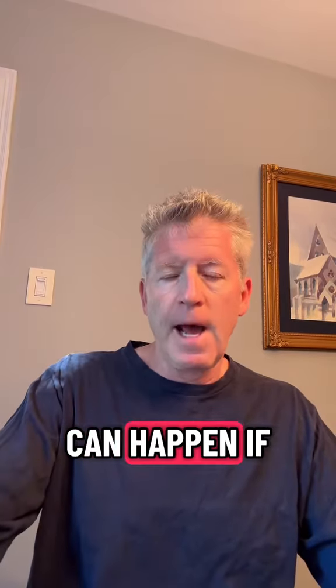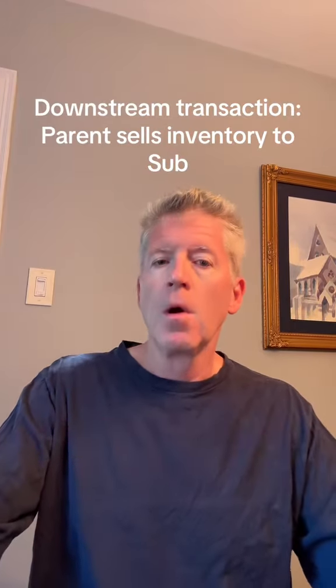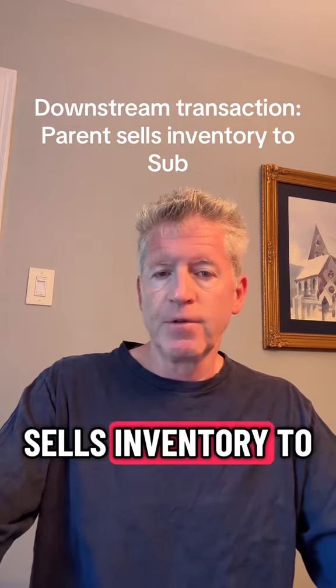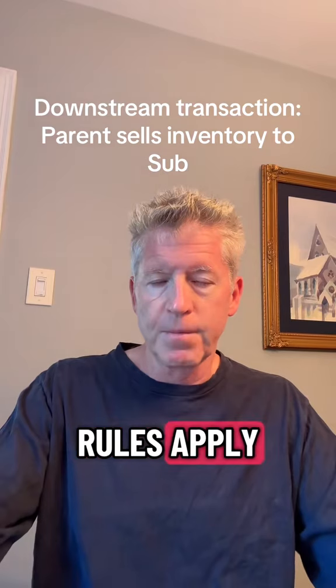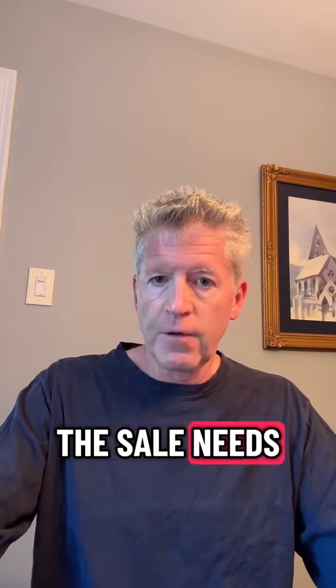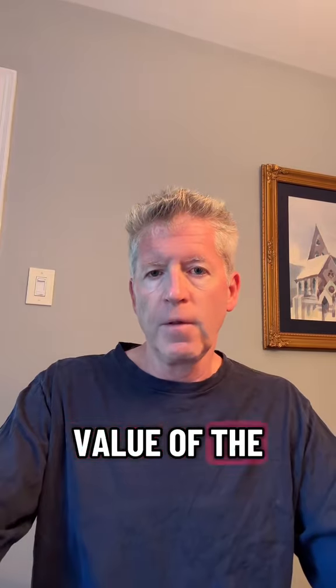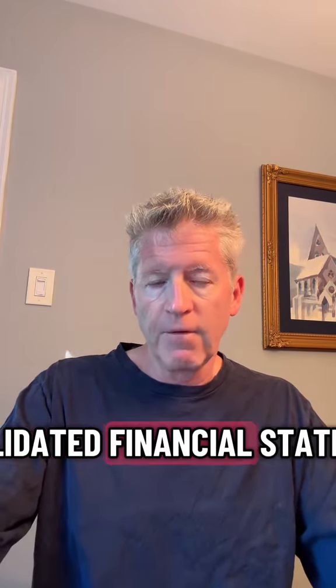The same thing can happen if it's downstream, where a parent sells inventory to a subsidiary. It's a downstream transaction, but the same rules apply. The profit on the sale needs to be removed from the seller. The buyer needs to reduce the value of the inventory by the amount of the profit, so it's not reflected in the consolidated financial statements.